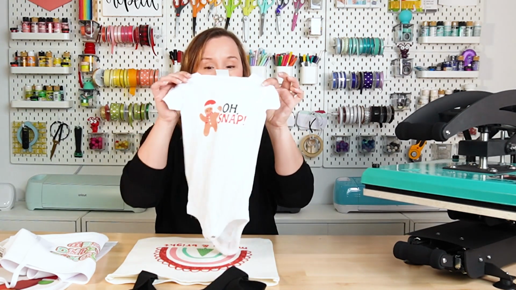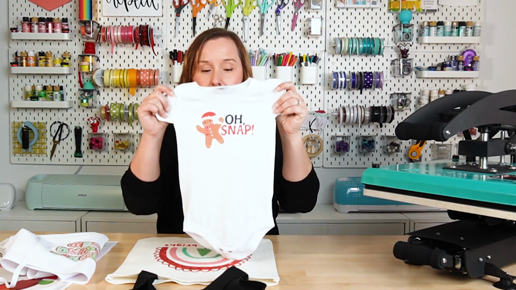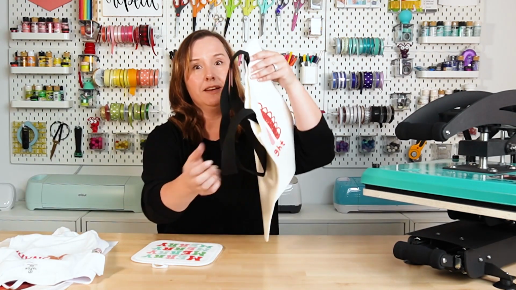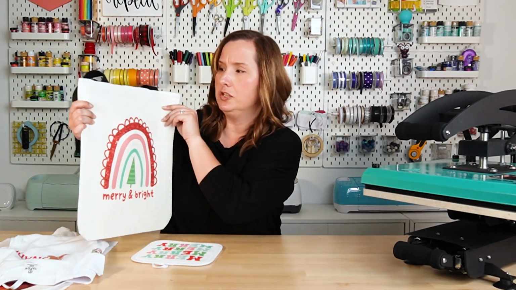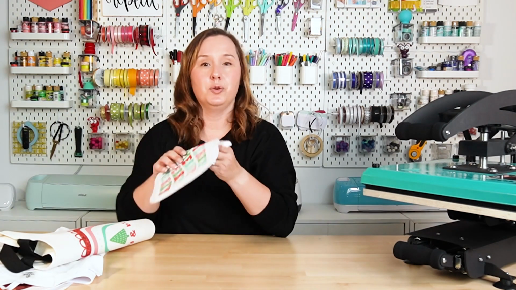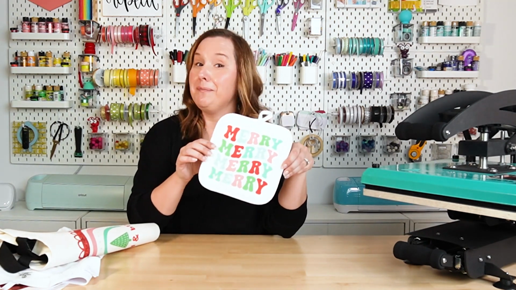And then I made this cute little oh snap onesie with this adorable little gingerbread guy. So cute. I actually really love how this tote bag turned out. This is the first time I've actually used this particular blank, and I love it. It looks really, really good. This has that sort of linen feel. I'm gonna have to make more of these. Very nice. And then of course we made our little merry, merry, merry, merry pot holder.